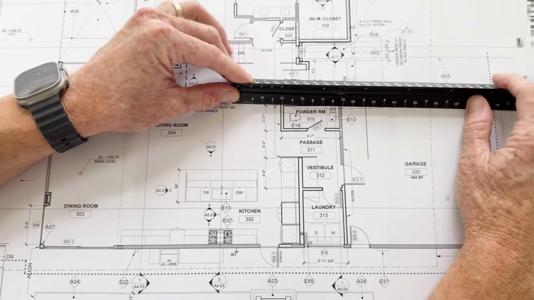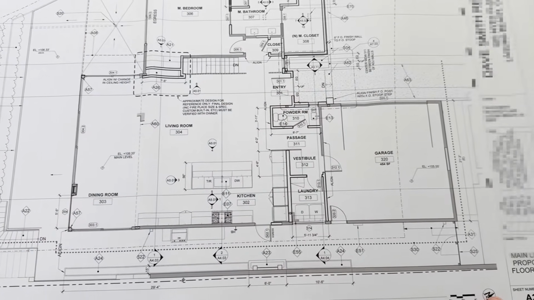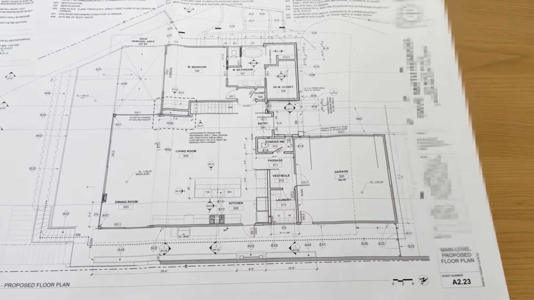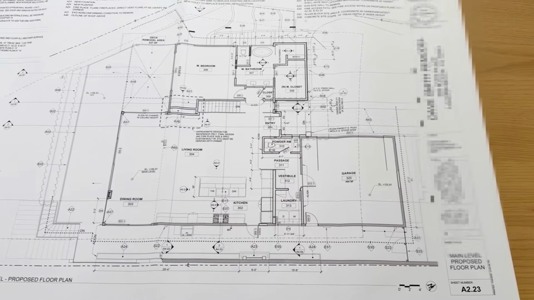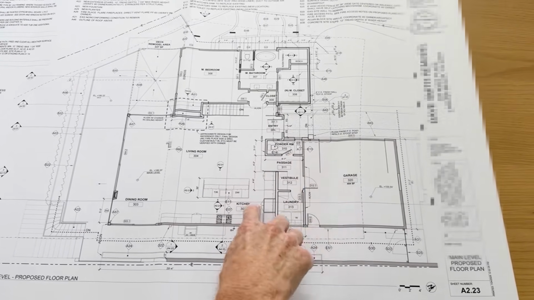So you just want to make sure we're paying attention to where the architect is telling us we're starting our dimension pulls, okay? And then when we get to the end, we want to make sure that the math is close, okay? Or it should be exact. If it's dramatically off, you would want to go back and triple check. So again, just kind of simplify each space.